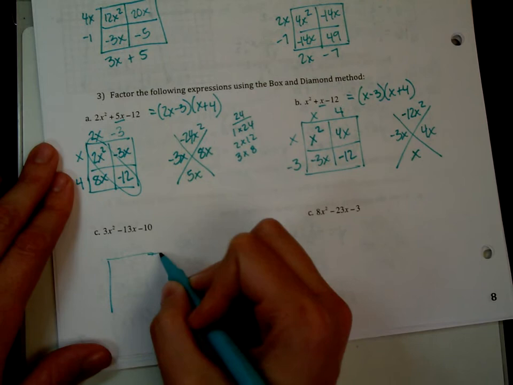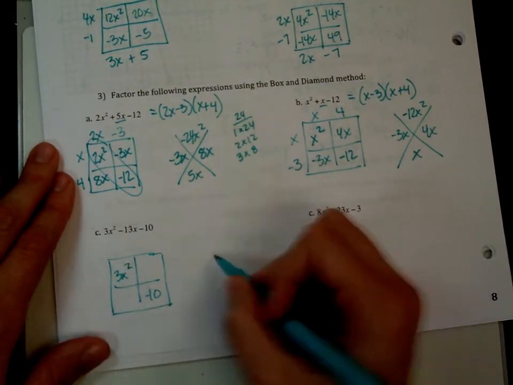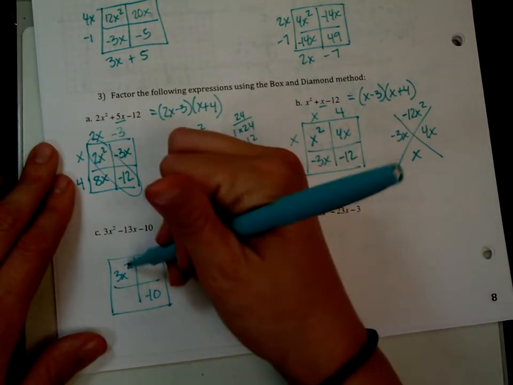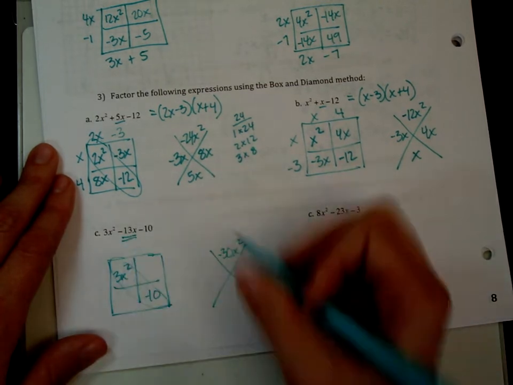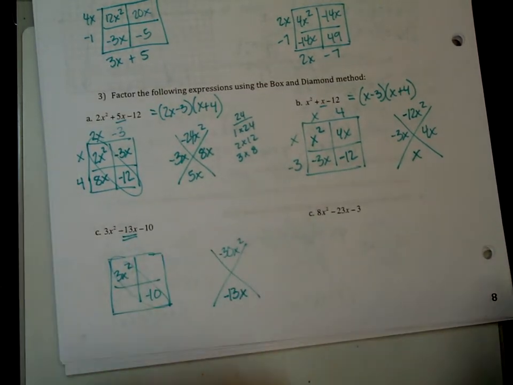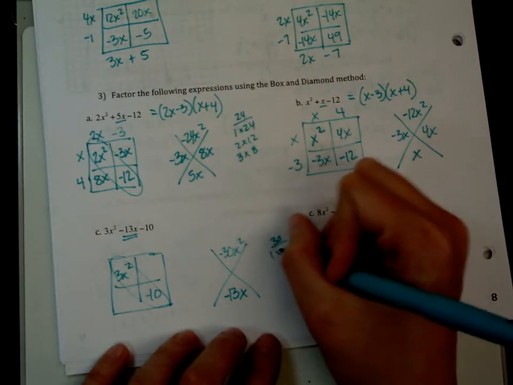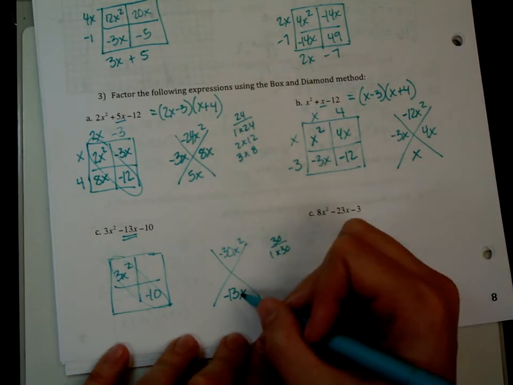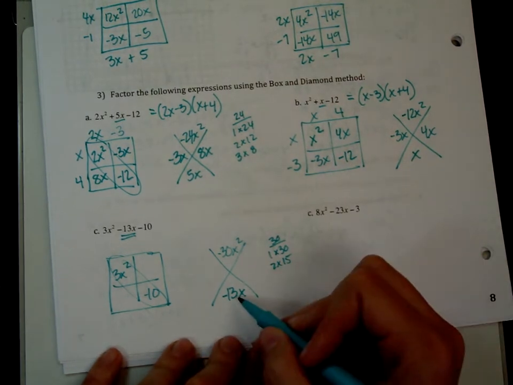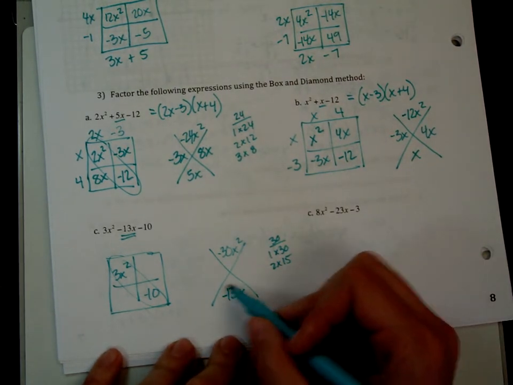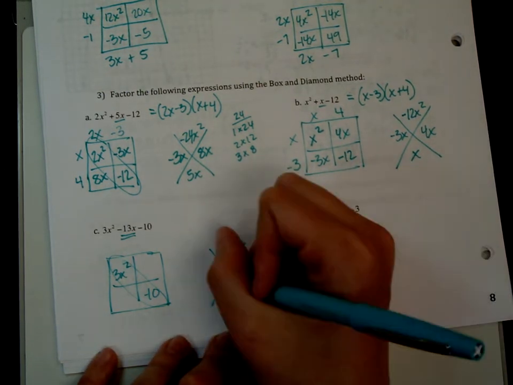Here we'll make our box. We've got 3x squared and negative 10. So I know I need numbers that multiply to make negative 30x squared and add to make negative 13x. So first I'm going to list numbers that make 30. 1 times 30 doesn't add up to 13. 2 times 15, oh, that subtracts to make 13. Because 13 is negative, the 15 must be negative. Negative 15x and 2x.